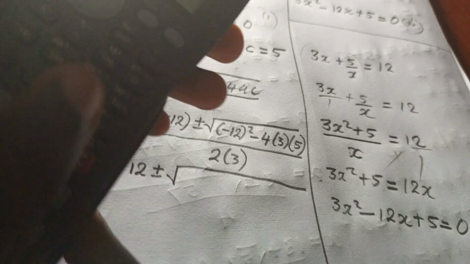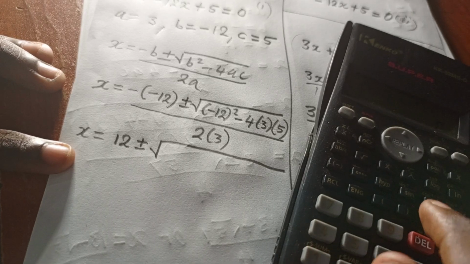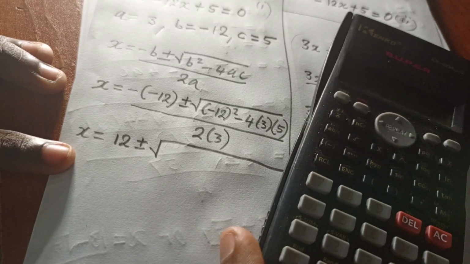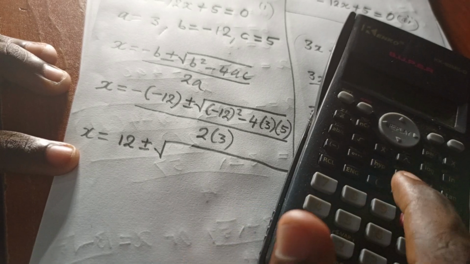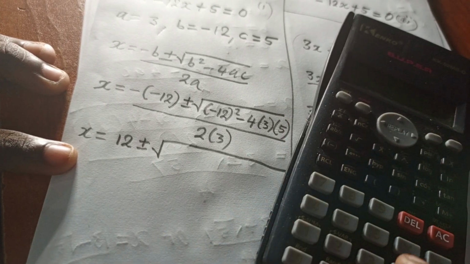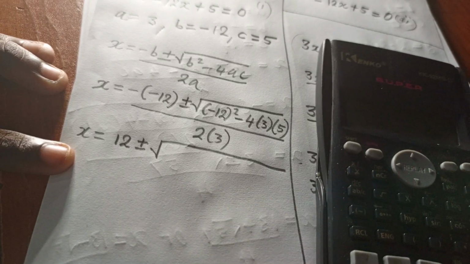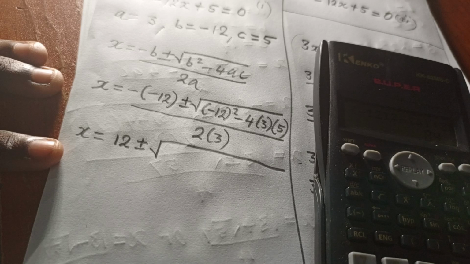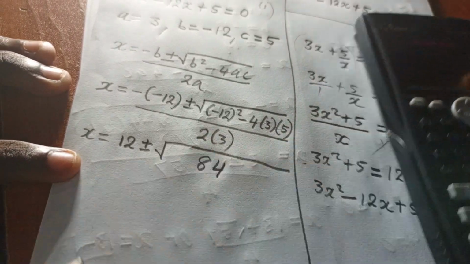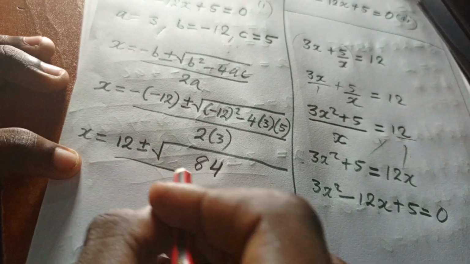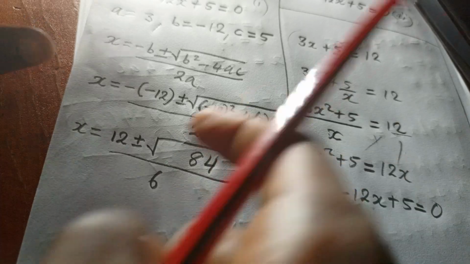So we open the brackets first, negative 12, then we square, minus, open bracket 4, open the bracket again, 3, open 5. We are getting 84. So we write our 84 there, then over 2 times 3, we are getting a 6.